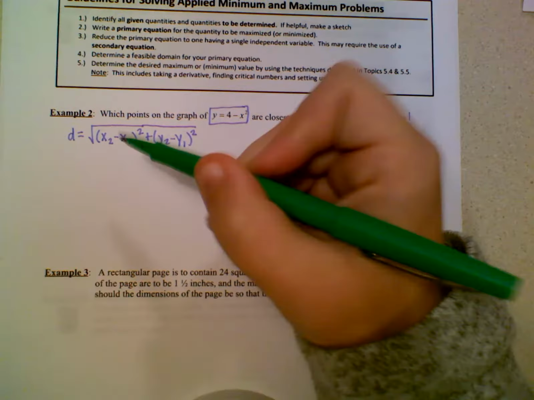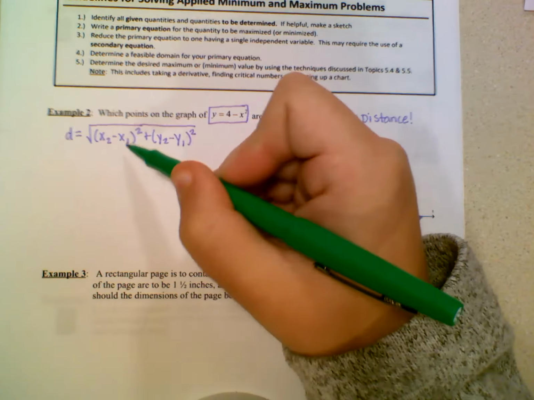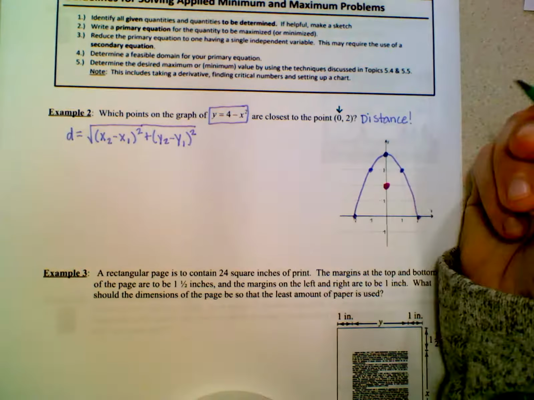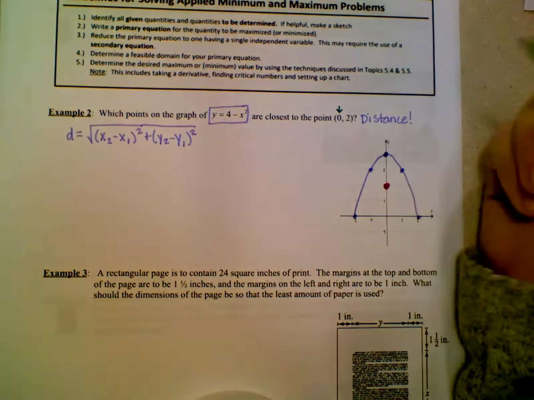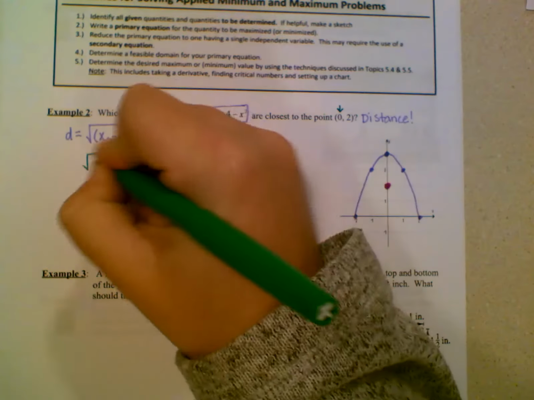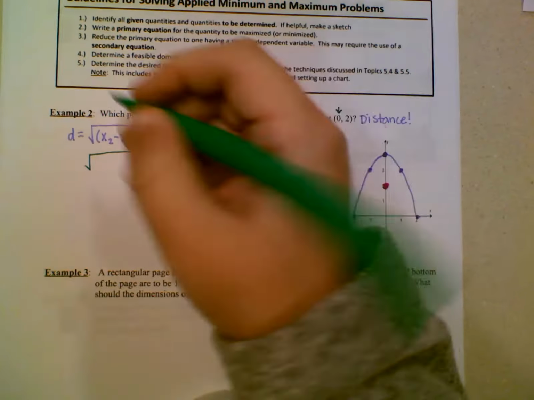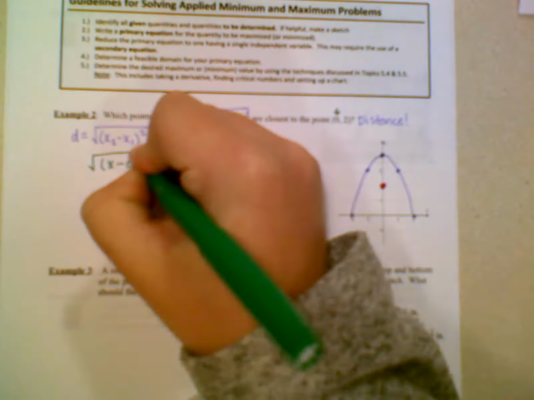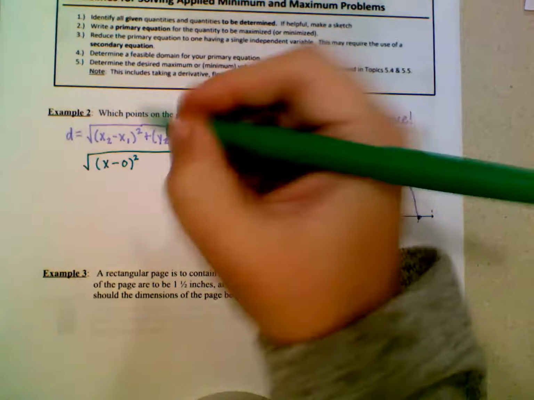All right, in terms of x1, x2, all that fun stuff, one of them is going to be 0. That's an x coordinate. And the other x coordinate we don't know. We're going to try to figure it out. So we're looking for one of the x's. The other x is 0, so we'll plug in x minus 0 squared there.